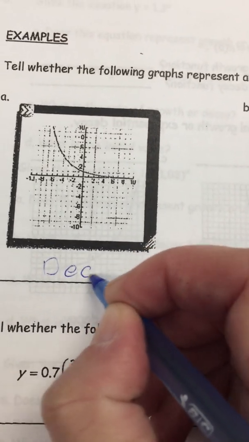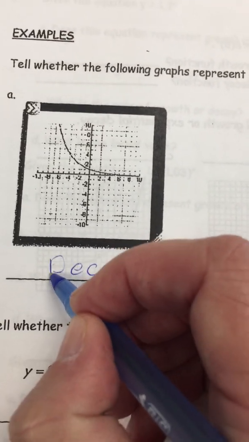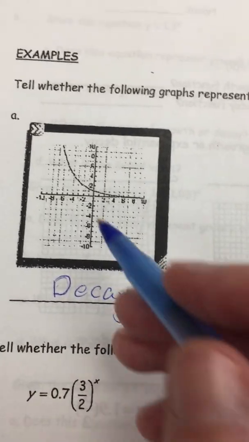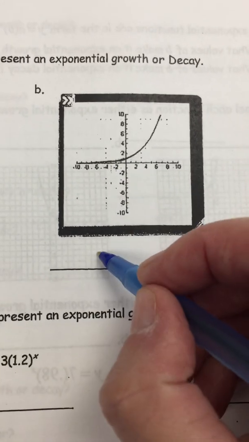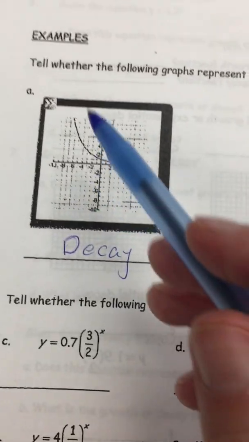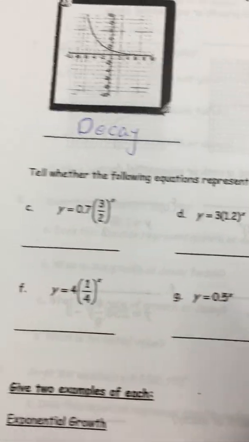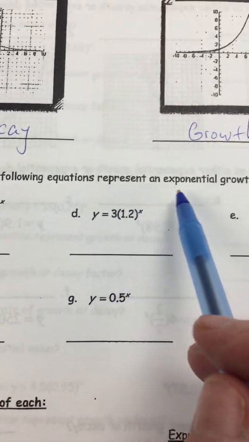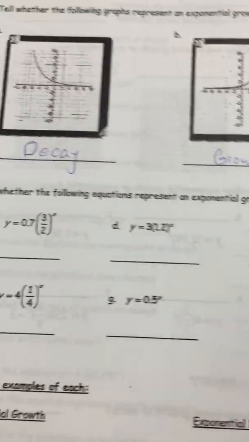The big thing is just being able to label it decay, because in a word problem, if they talk about something decreasing, you know it should be looking like this. If they talk about something growing or increasing, it should look like this. Okay, so these are exponential growth, exponential decay. So you got to be able to pick out what they are. Tell whether the following equations represent exponential growth or decay. This is really easy to do.